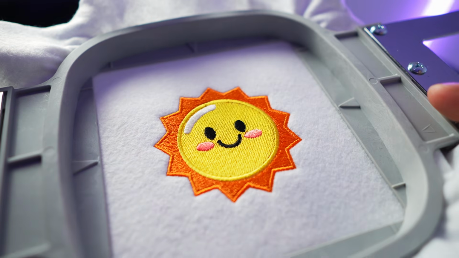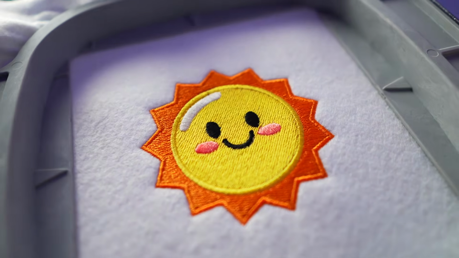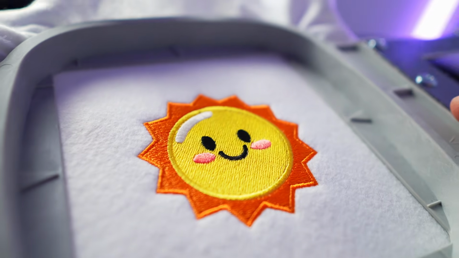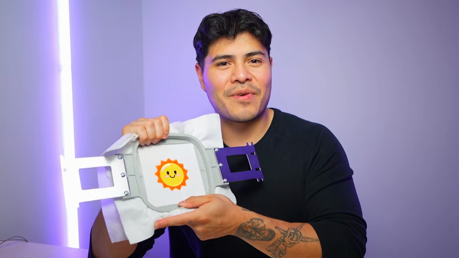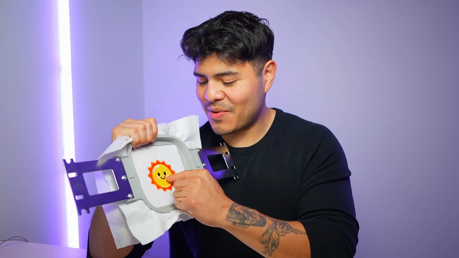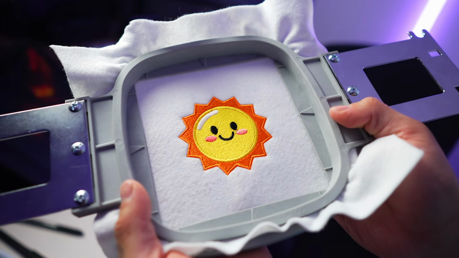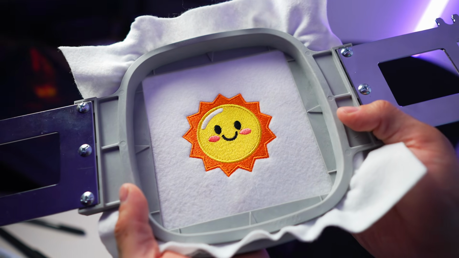Here's the stitch out of the kawaii sunshine. It's looking so nice. Let me know in the comments, what was your favorite part of creating this design? For me, it was creating all of these tiny details, but honestly, just having the whole design come together.